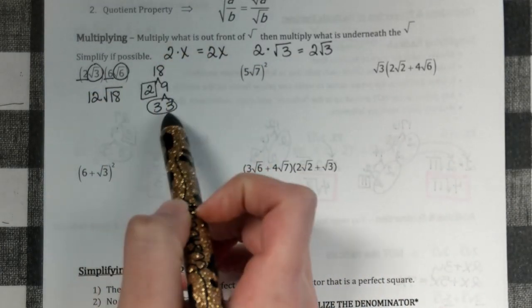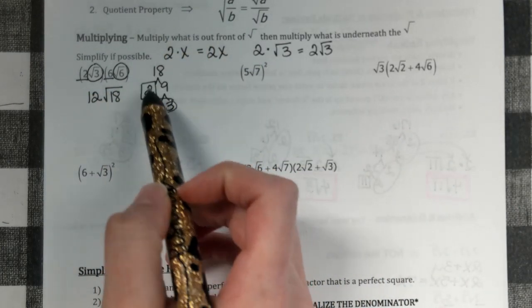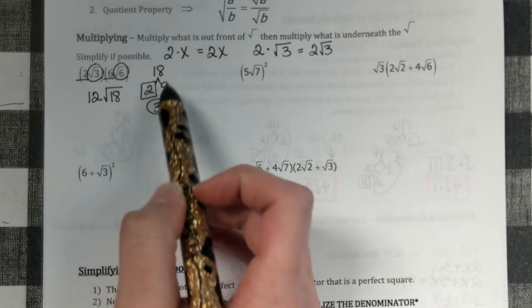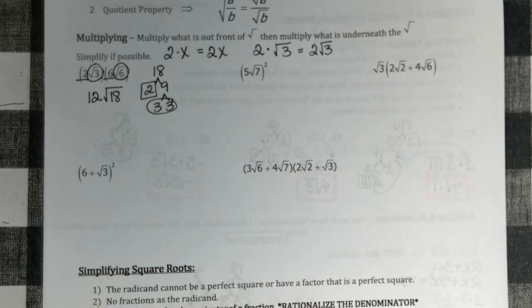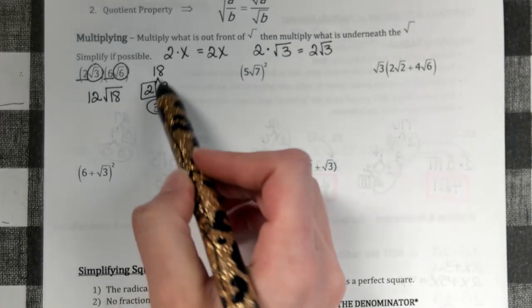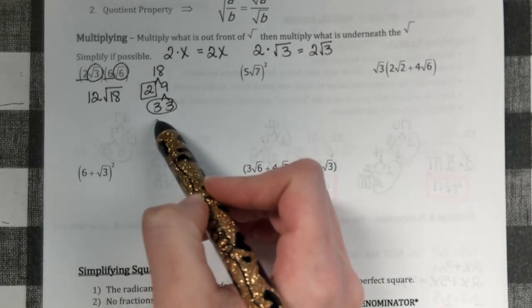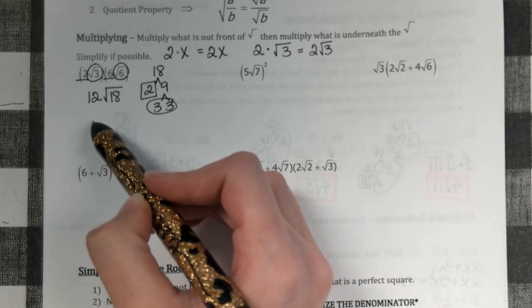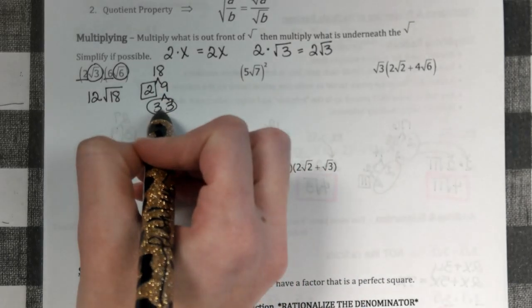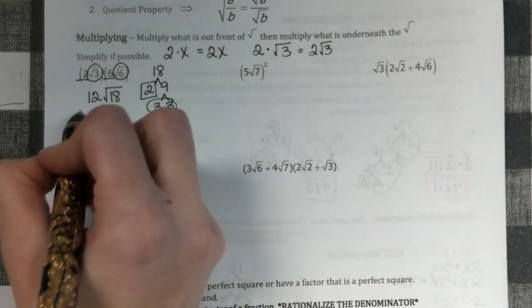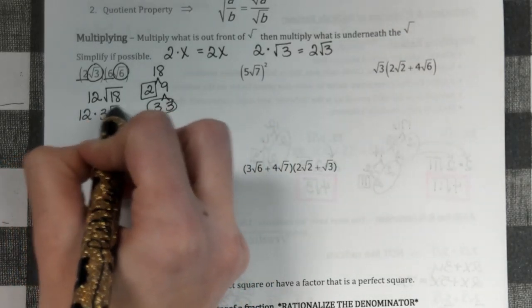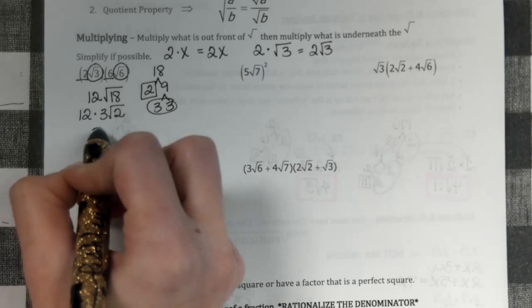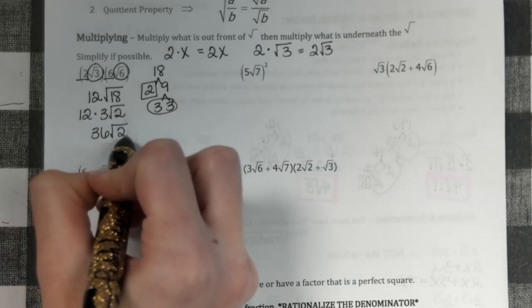If you know what it should become, you don't have to do the prime factor tree every single problem. If it's one that you use over and over and you automatically know square root of 8 is 2 square root of 2, that's fine. I'm not going to count off for not showing me this. This is your side work that you need to get your answer. So here, this is 3 square root of 2, but I also have a 12. So 12 times 3 square root of 2 is going to give me 36 square root of 2.